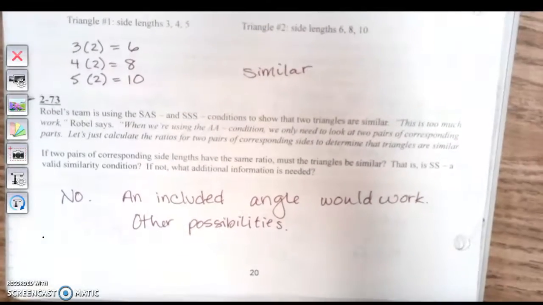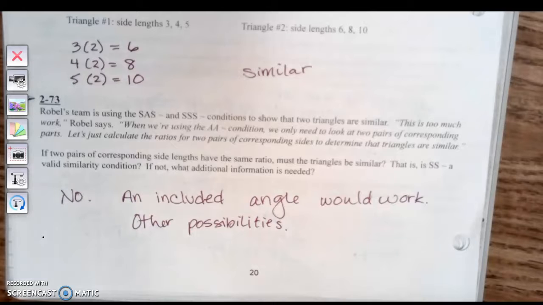All right, question 73 says, Robel's team is using the side-angle-side similarity and side-side-side similarity conditions to show that 2 triangles are similar. This is too much work, Robel says. When we're using the angle similarity condition, we only need to look at 2 pairs of corresponding parts.